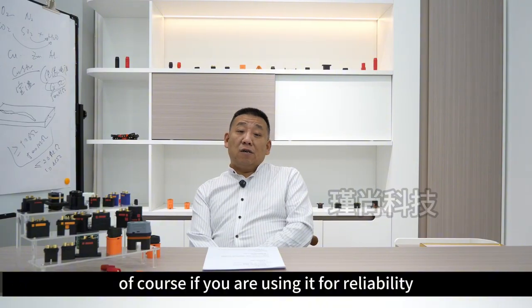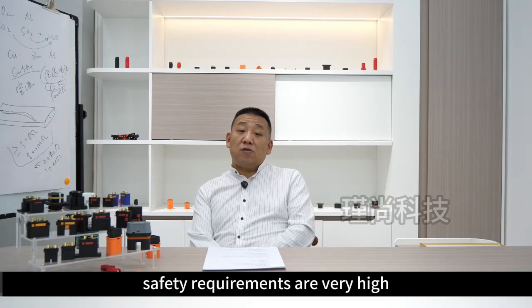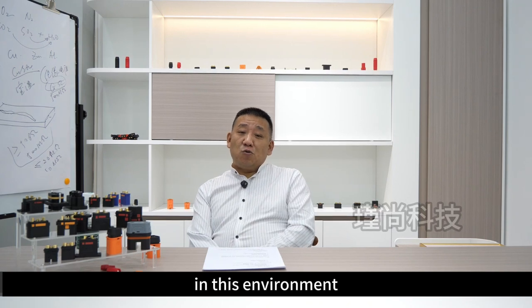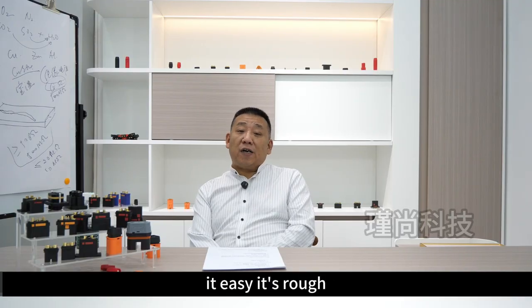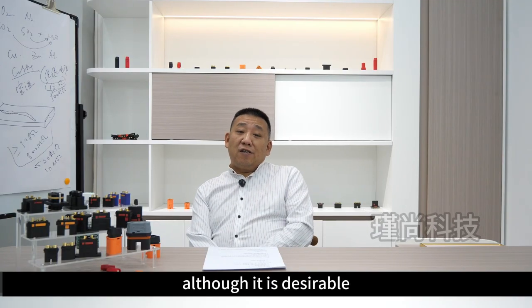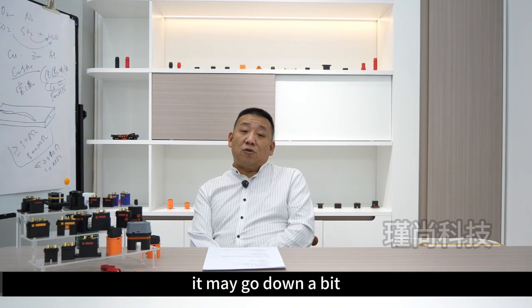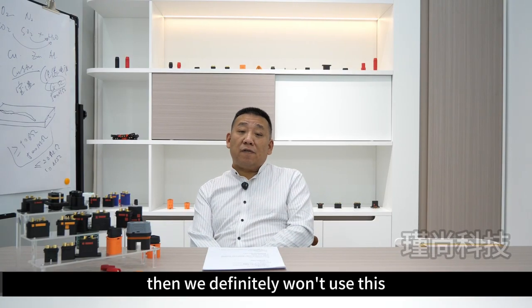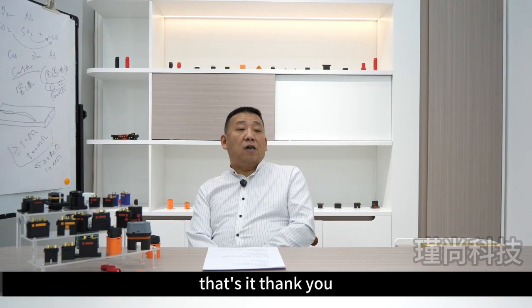Of course, if you are using it where reliability, quality, and safety requirements are very high, let's say military or aerospace environments, and you use some civilian or commercial ones, it's easy and rough. Although it is desirable, its safety and reliability may go down a bit. At this time, the hidden danger of failure is something we can't afford, so we definitely won't use this. Okay, that's it for humidity. Thank you.